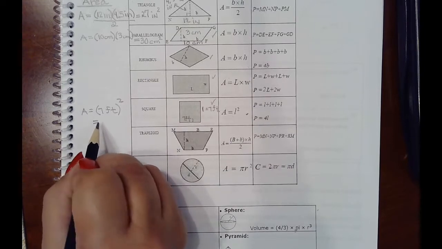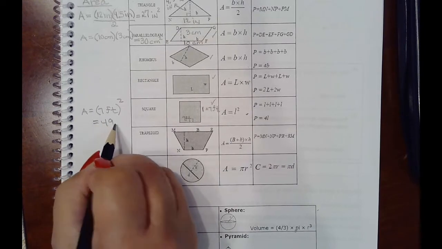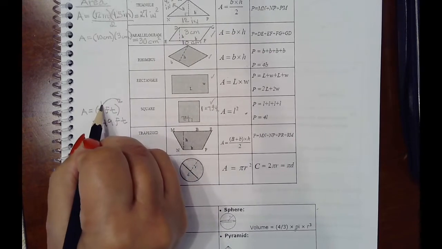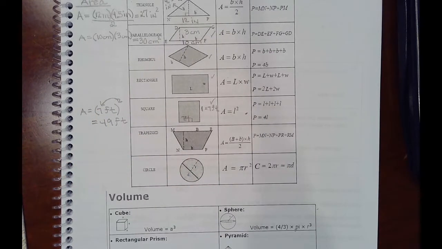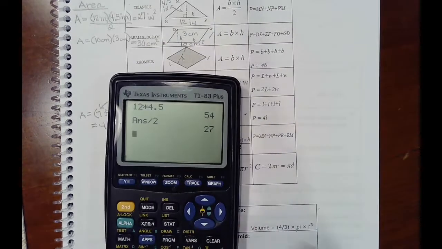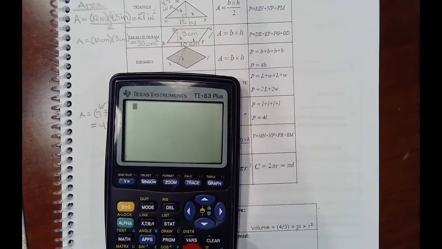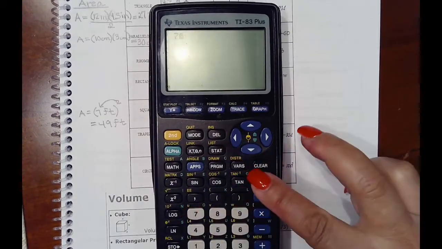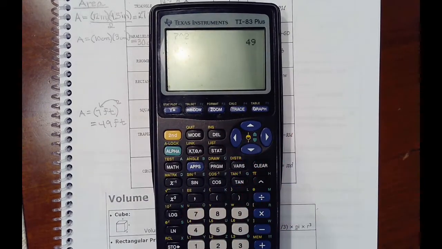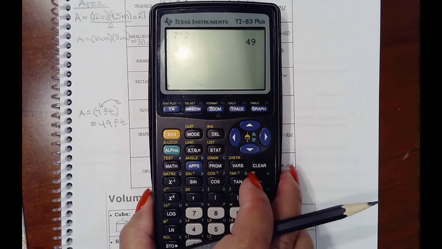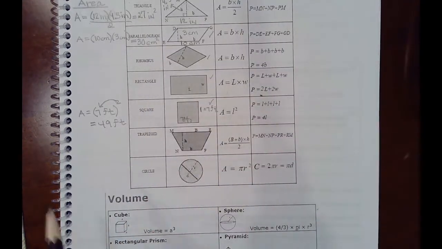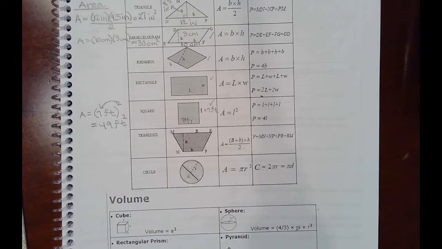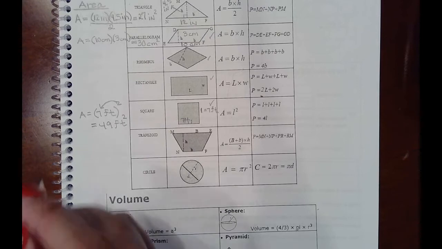Okay, so this would be 49 feet squared. It would be 7 squared, which is 7 times 7, not 14. Remember, when you're putting that in your calculator, if you don't know what 7 squared is, you're using the power key. So it would be 7 raised to a power of 2, and that's how you get the 49. It does not mean 7 times 2. So this is going to be 49, 7 squared, or 49 feet squared for your final answer.